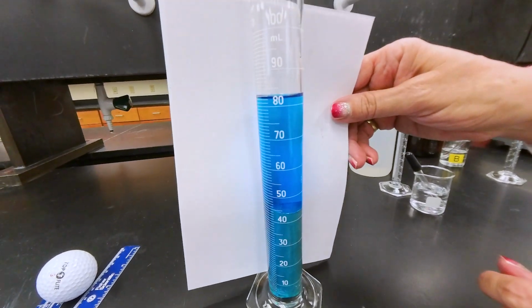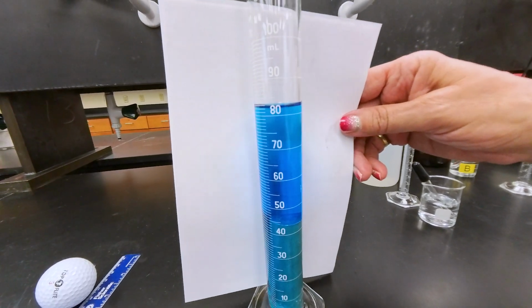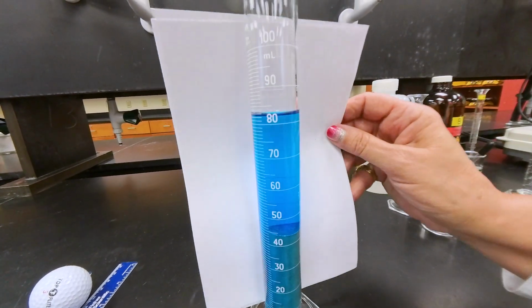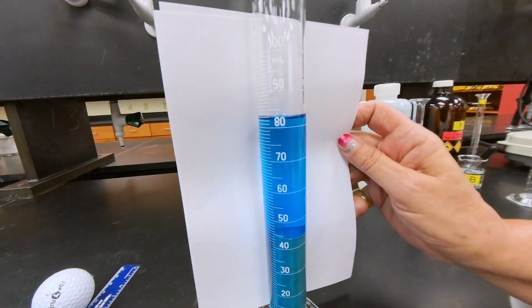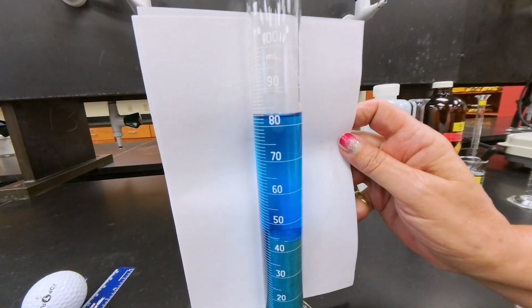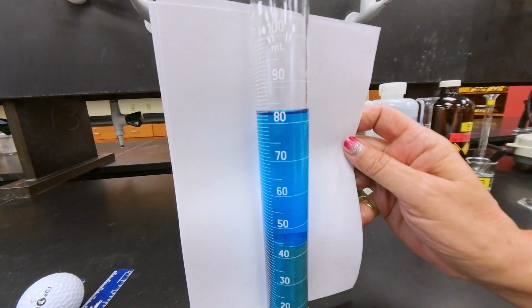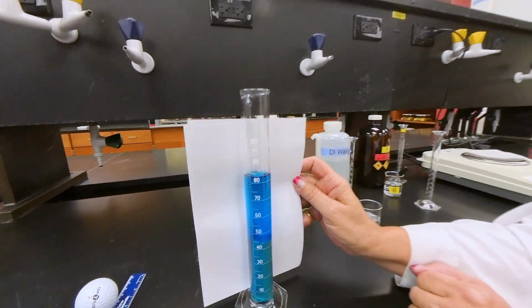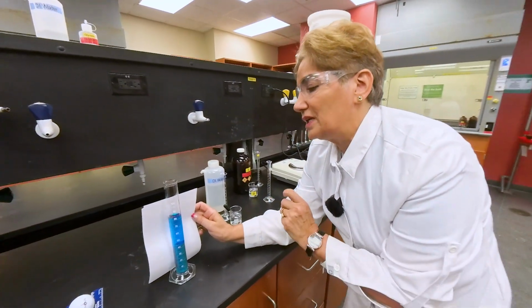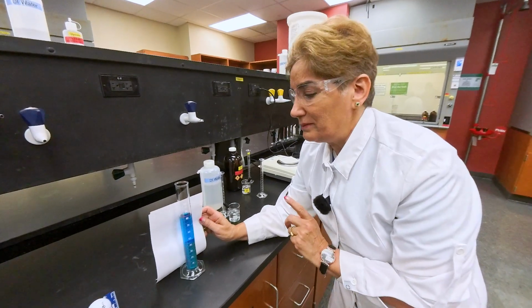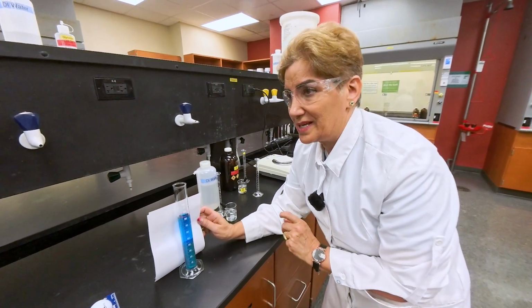Now we have a new volume, which is called the final volume. When we subtract the initial volume from the final volume, we get the difference, and that difference is going to be the volume for the object that I'm using. In this case, the volume is recorded in milliliters, but 1 milliliter equals 1 cubic centimeter.